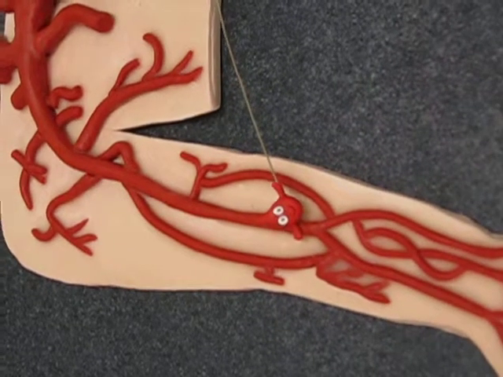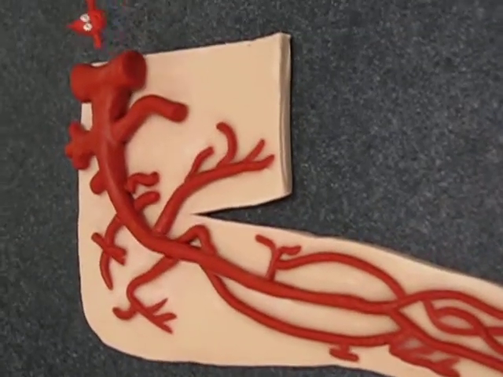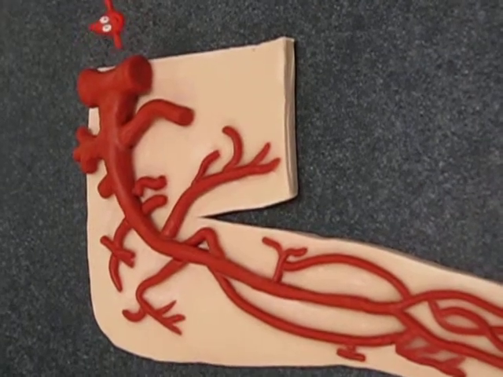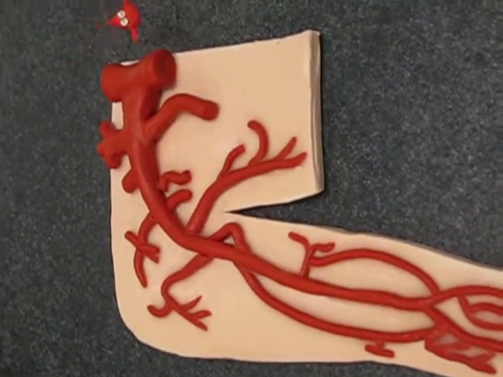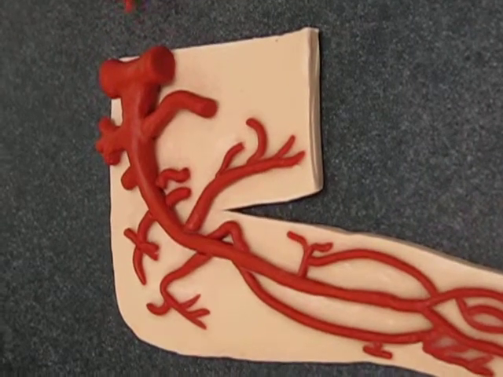blood for the arm. The subclavian artery arises from the brachiocephalic trunk on the right side to form the right subclavian artery, and directly from the arch of the aorta on the left side to form the left subclavian artery.